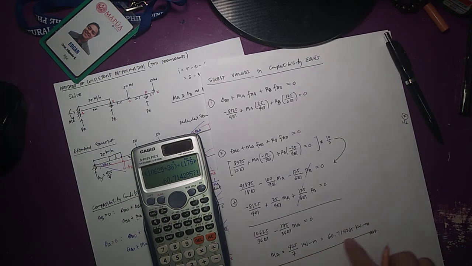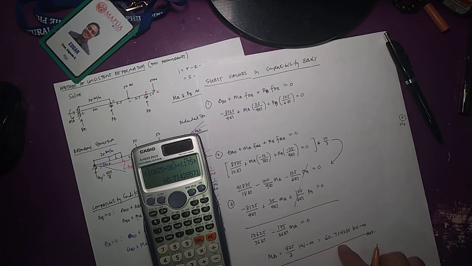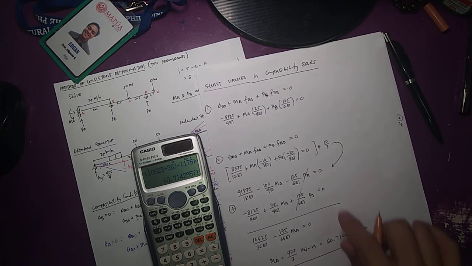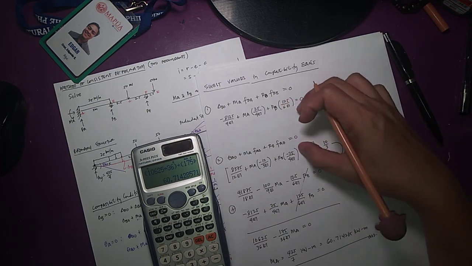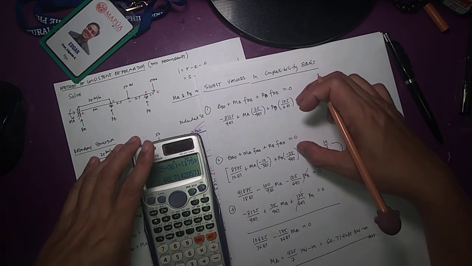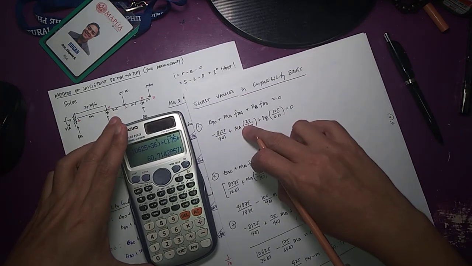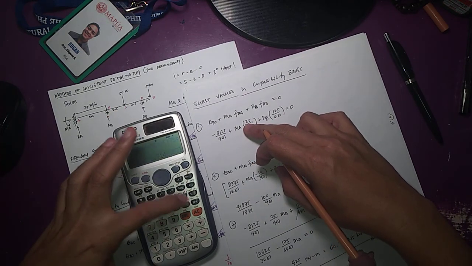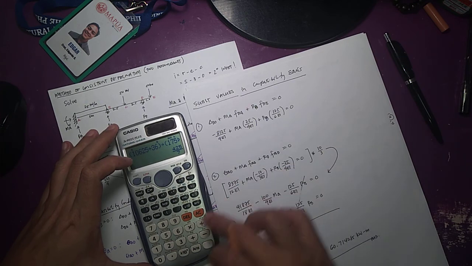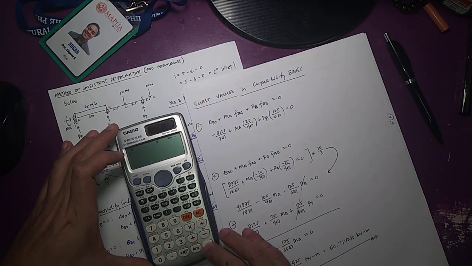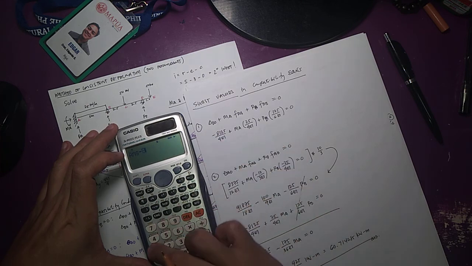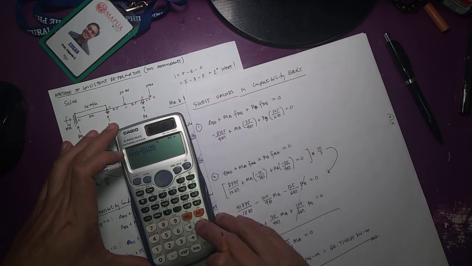So substituting this value of MA in the first or second equation, either of the two, let's say here, MA times 25 over 4, then minus 8125 over 4.